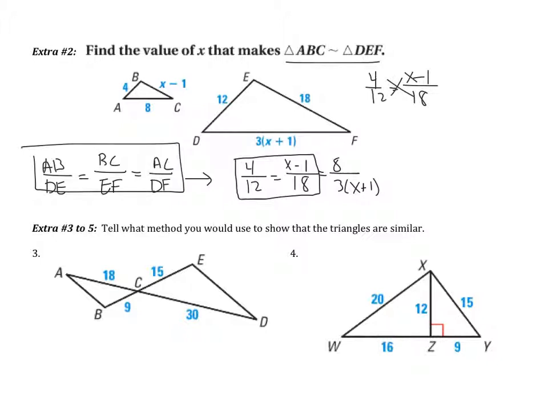Now 4 times 18 is 72. And then I get 12x minus 12. Because you have to remember to multiply the 12 and the negative 1. If I add 12, I get 84 equals 12x. Dividing by 12, I get x equals 7. Okay, so right now it appears that if x is 7, my triangles are going to be similar.